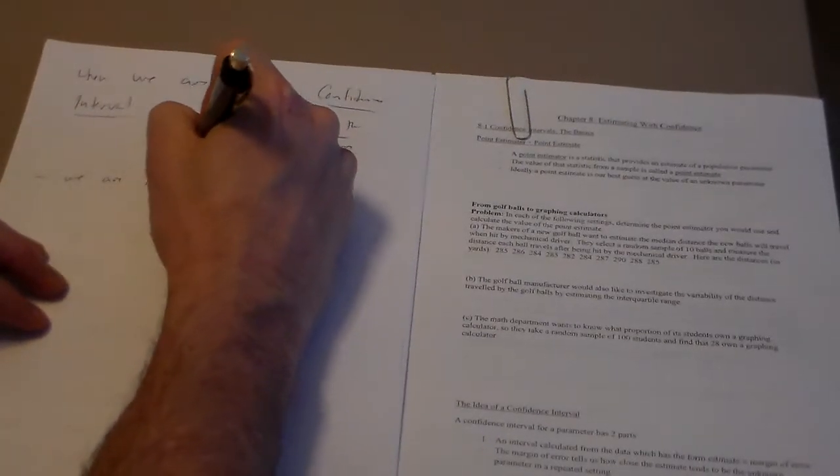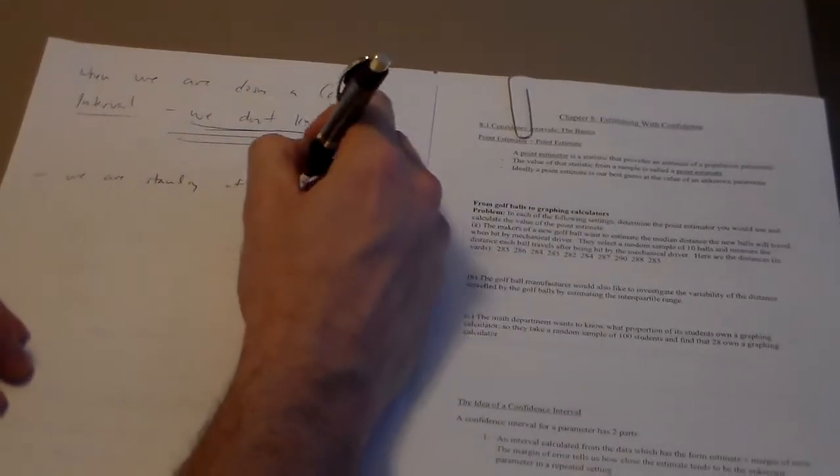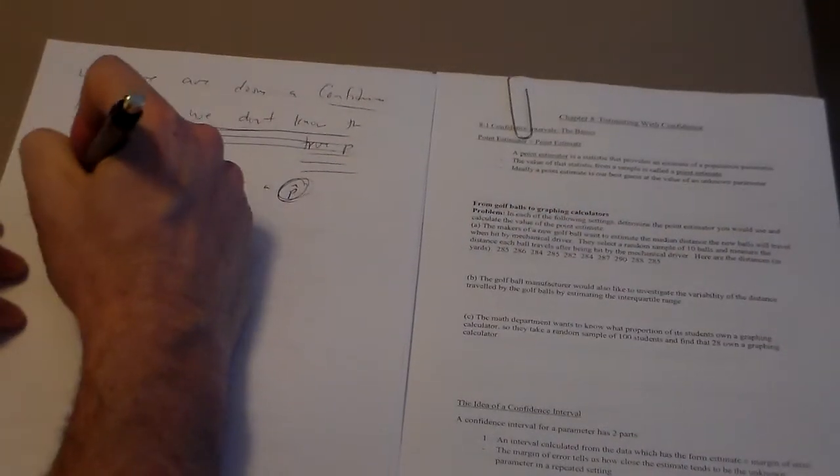Okay? We are standing at a p-hat. You did a sample of 25 students. You have to believe the information that you got from your sample is true. So we don't know how our sample relates to everything else.